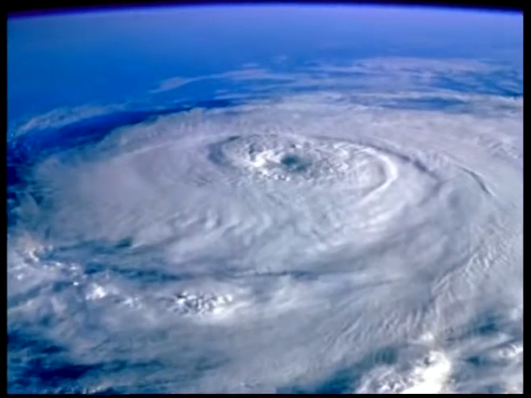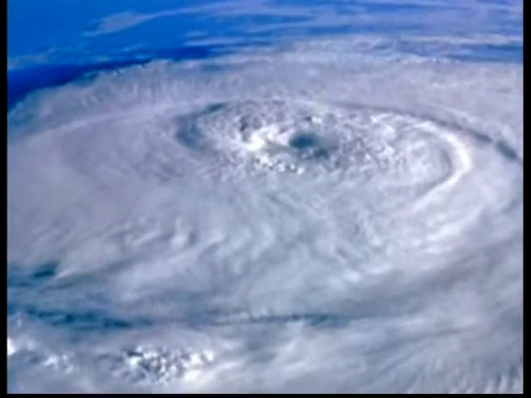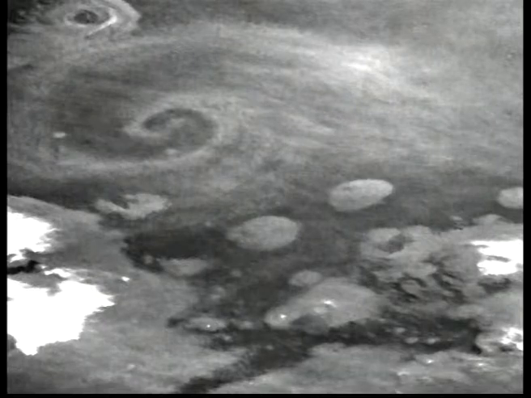The cyclones and polar low lie within the small mesoscale. Cyclones have also been seen on other planets outside of the earth, such as Mars and Neptune.